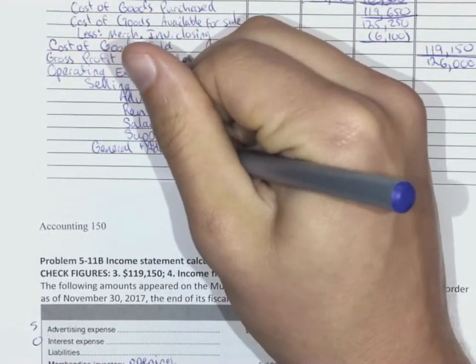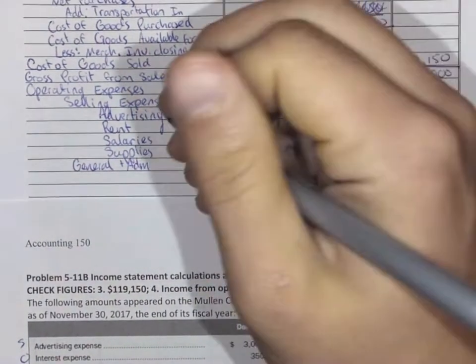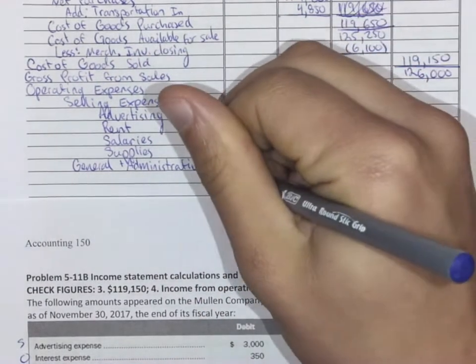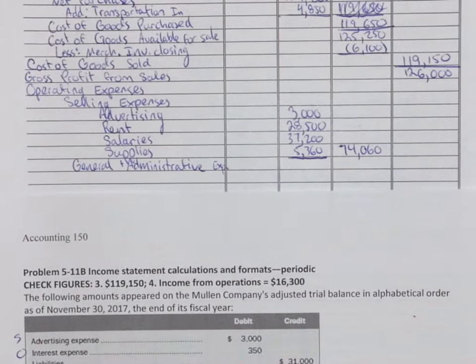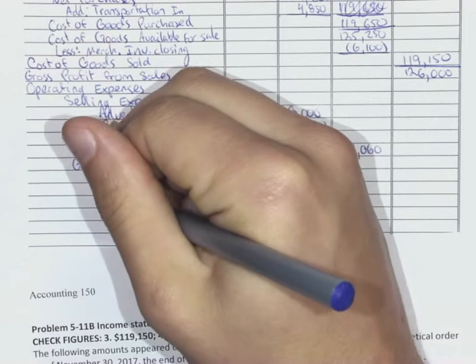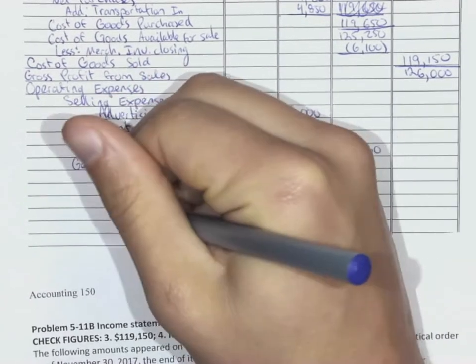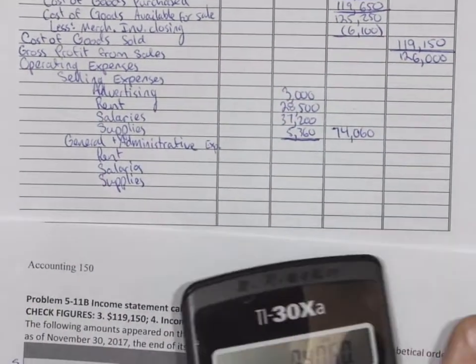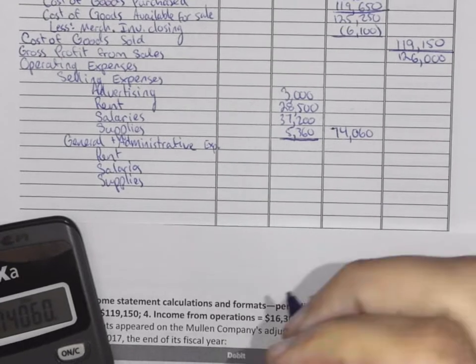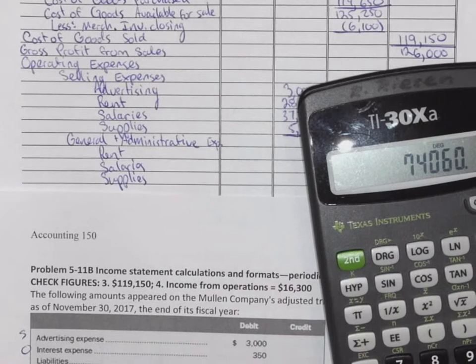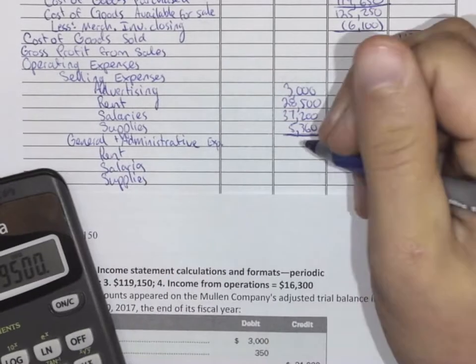Now we have our general and administrative expenses. We've got three. We've got the same here that we just had. Rent, salaries, supplies. Now rent was 75% selling, so that means it's 25% general and administrative. 9,500.